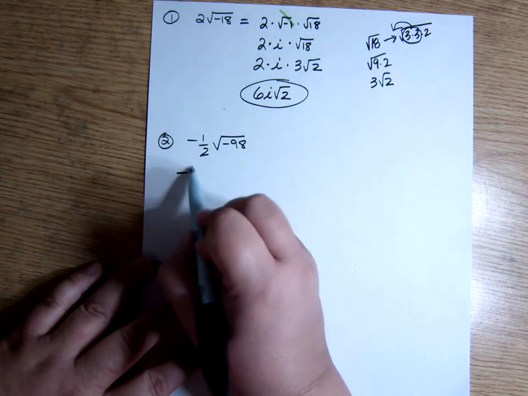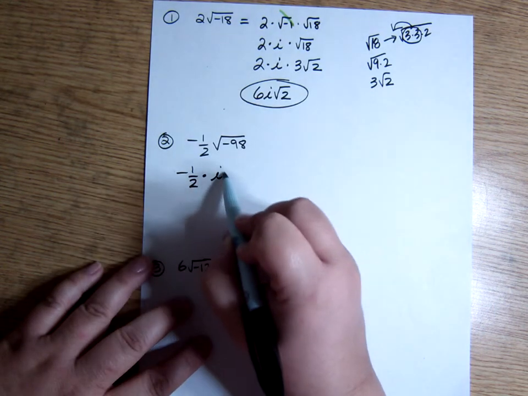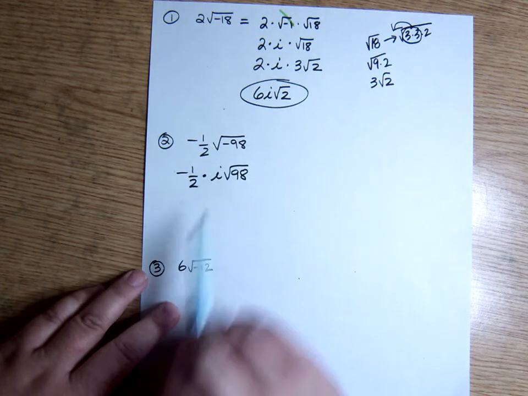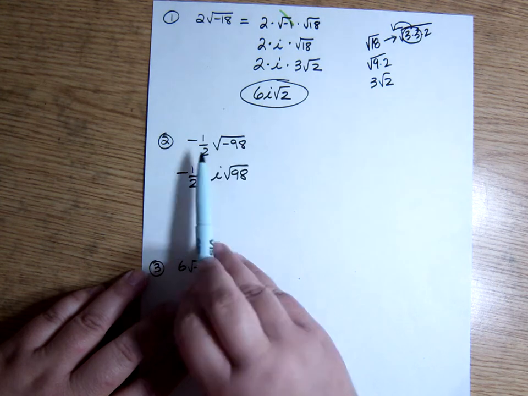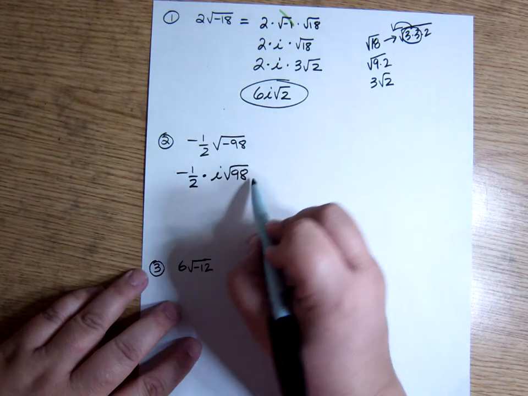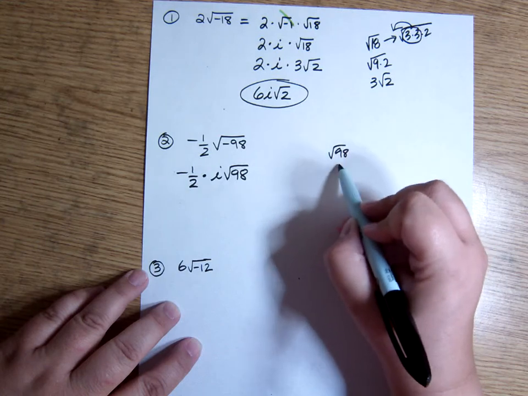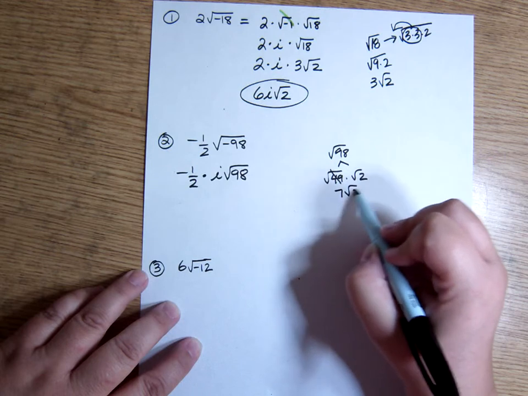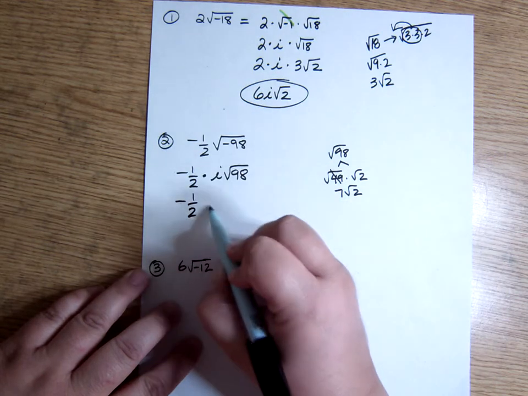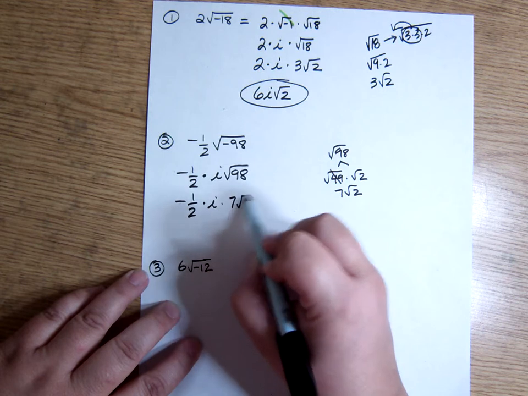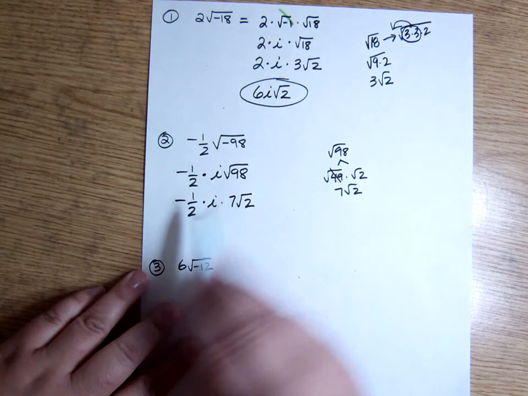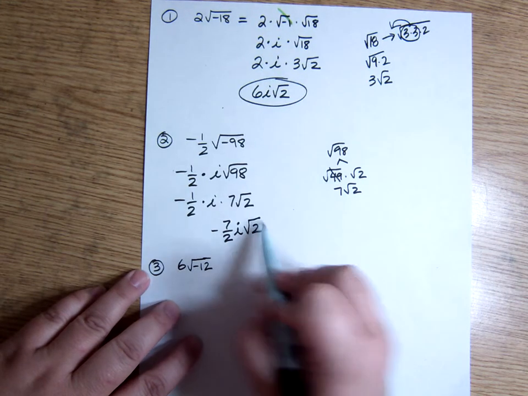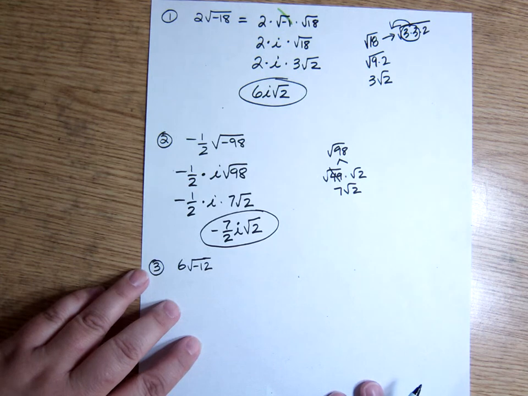Next, -1/2 times the square root of -98. Remember, the negative under the radical comes out as an i. You only get an i when you have a negative under a square root. That's when you get an i. So square root of 98, let me think about how to simplify that. The biggest perfect square that goes into it is 49. So this is a 7 root 2. So I've got -1/2 times i times 7 square roots of 2. So 7 times -1/2 is -7/2 i square root of 2. That's my answer for number 2.